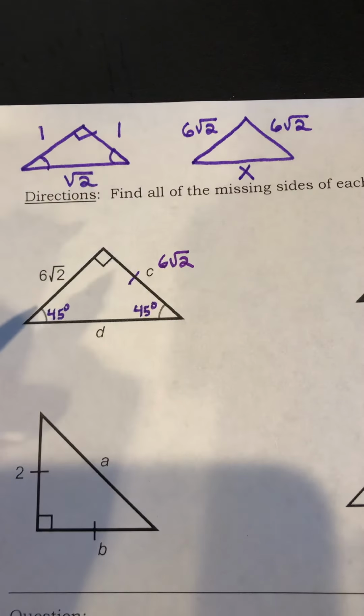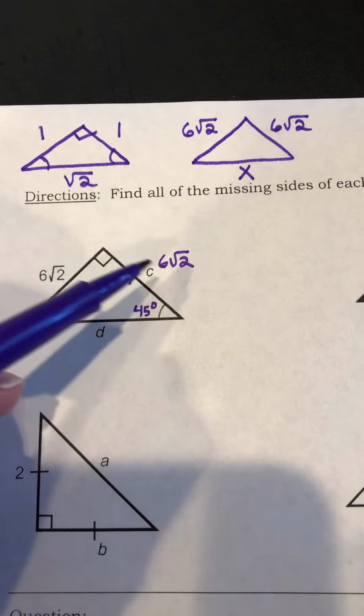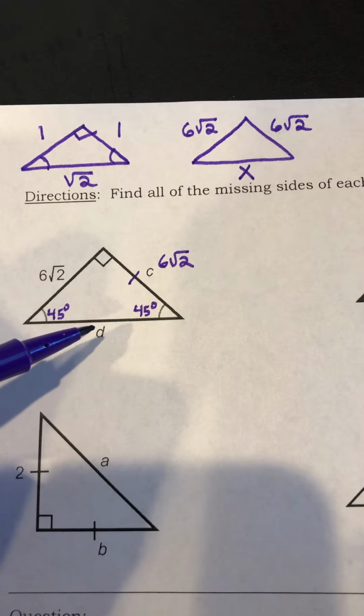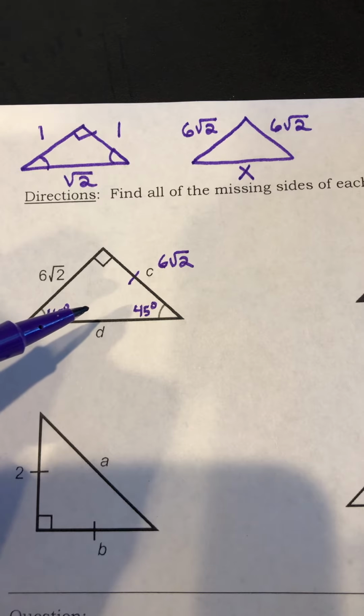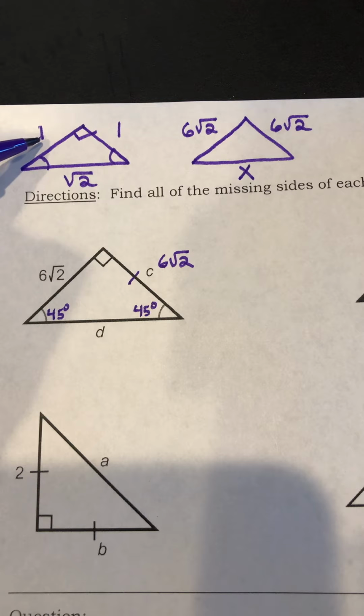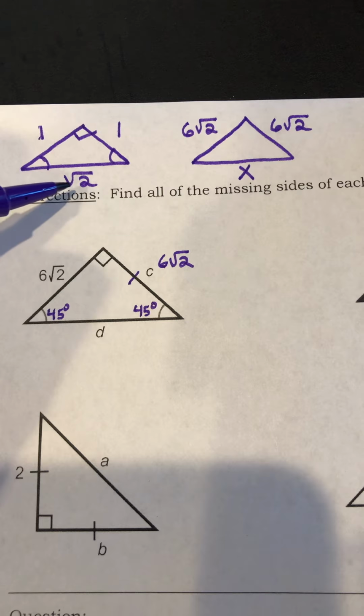Now at this point, I actually could use the Pythagorean theorem to find side D, which is the hypotenuse. Or I could remember the relationship between the leg and the hypotenuse that I learned in the previous example. I can see that the leg is always going to be multiplied by the square root of 2 to get the hypotenuse.